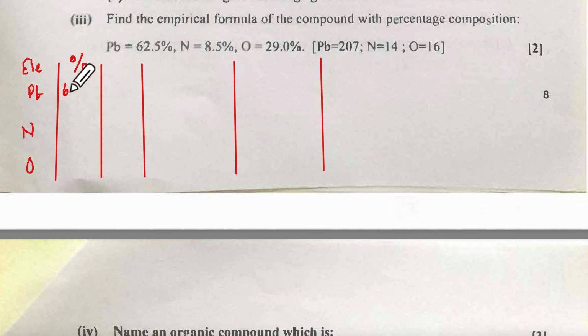Percentage: 62.5%, 8.5%, 29.0%. The atomic mass is 207, this is 14, this is 16.